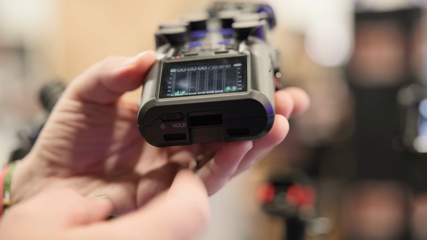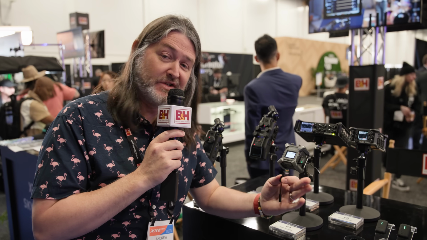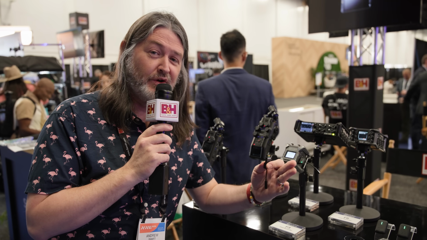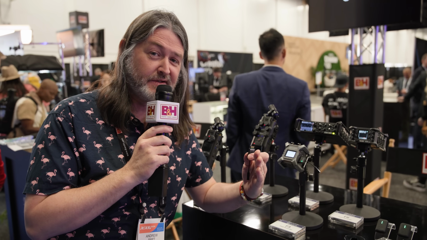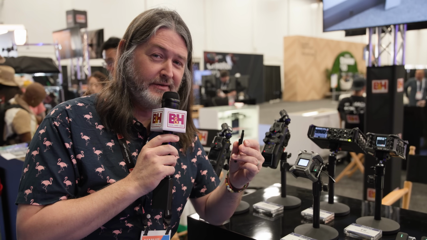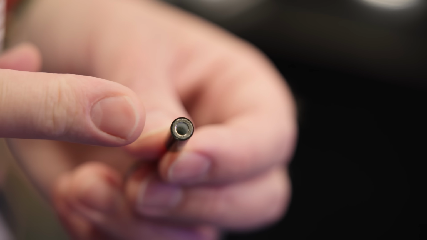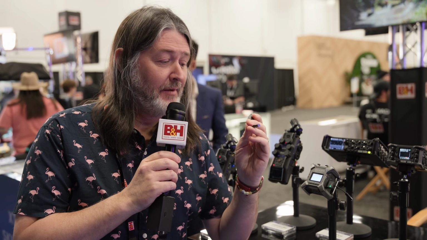It goes into the remote connector port. Now that's the same one that the Bluetooth module goes into. So you really have to make a choice. The decision is Bluetooth or timecode, but you have to decide. No, seriously, all drama aside, the unit features a 3.5 millimeter timecode input-output port on the bottom. So it's not wireless, but you can either jam sync it or you can use it as a master.